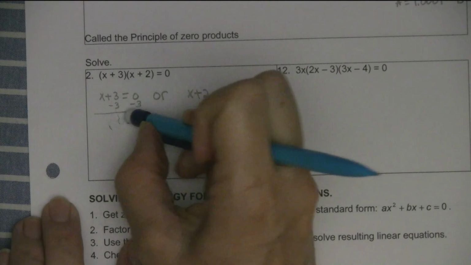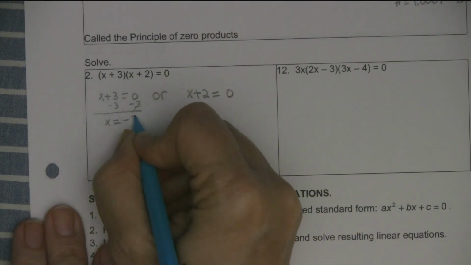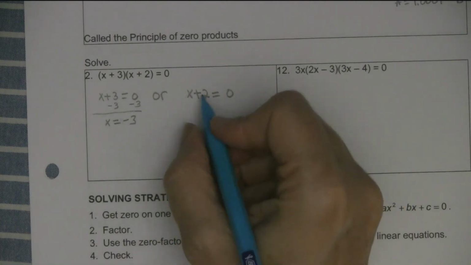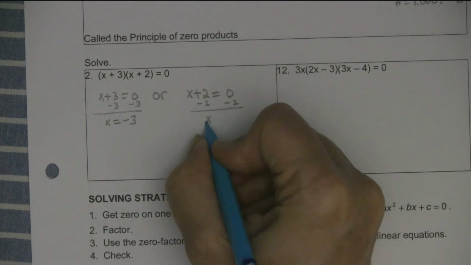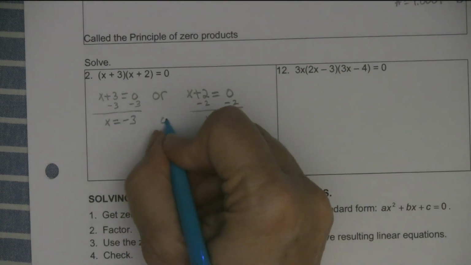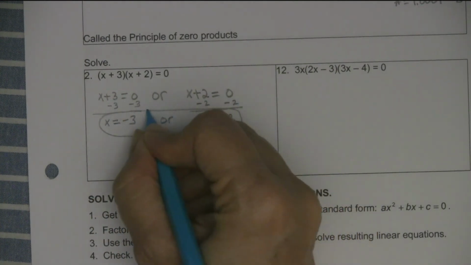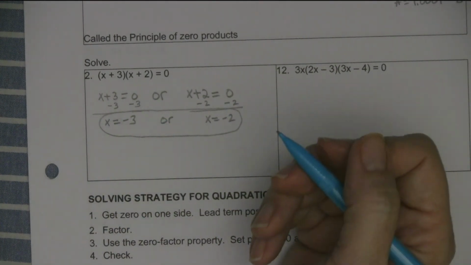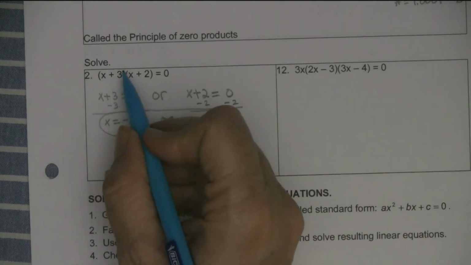Or, and then if I take away 2 here, to leave x all by itself, x equals negative 2. Now, truly it's or, because x can only be one thing at a time. And so I just want to show you how negative 3 is the answer. If I put in negative 3 here, I have to put in negative 3 there, right?